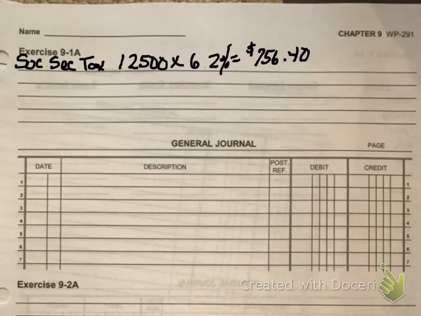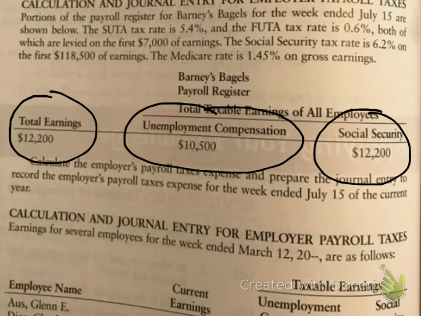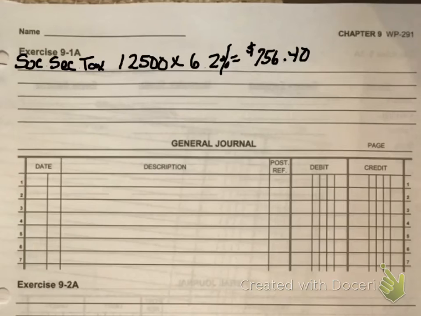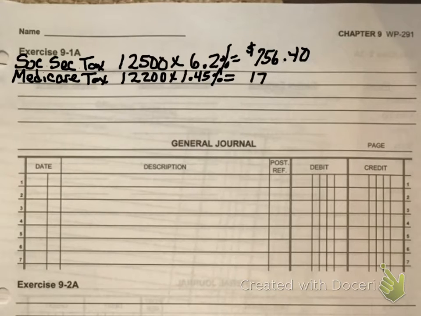Okay, so then we'll look at step 3 on page 321, and it says to compute the Medicare tax by multiplying the total earnings times the Medicare rate of 1.45%. So our total earnings, 12,200 times 1.45% is going to give us our Medicare tax. I don't know if you can see that. Okay. So our Medicare tax is $176.90.